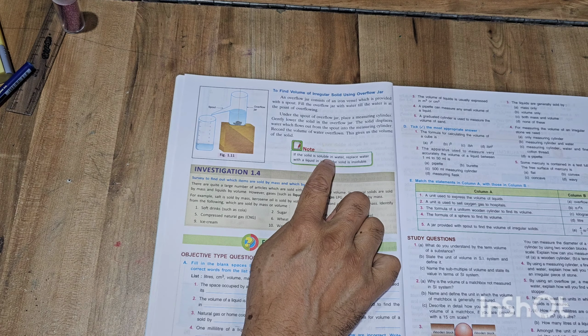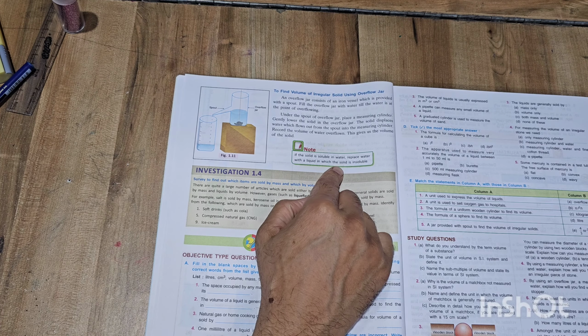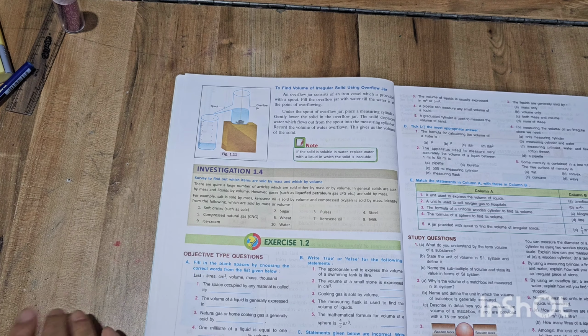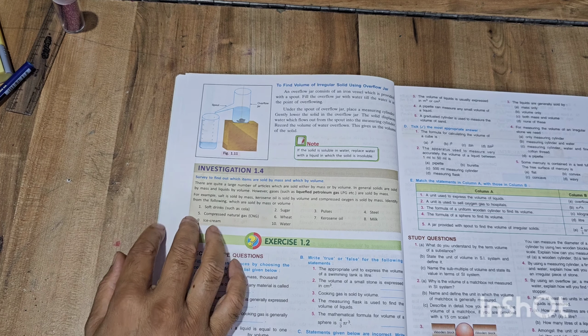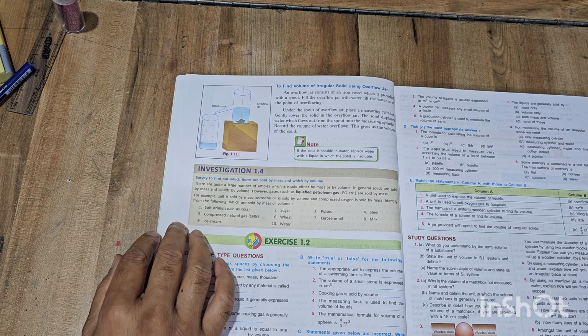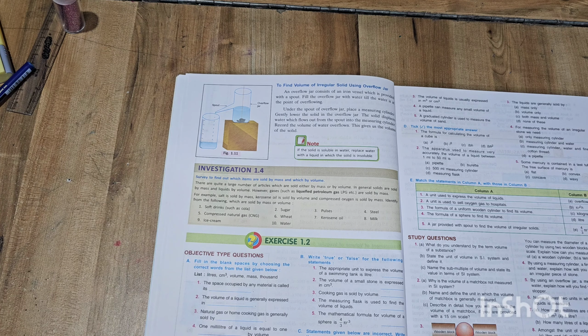If the solid is soluble in water, replace water with a liquid in which the solid is insoluble. Suppose you are measuring the volume of salt with the help of water. You put a spoon of salt in water. Will you get the volume of that salt? Of course not, because when you put salt there, will the level of the water rise?